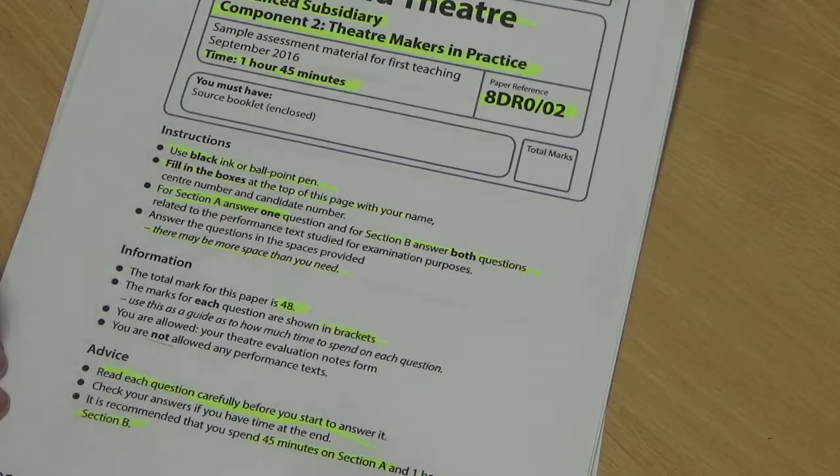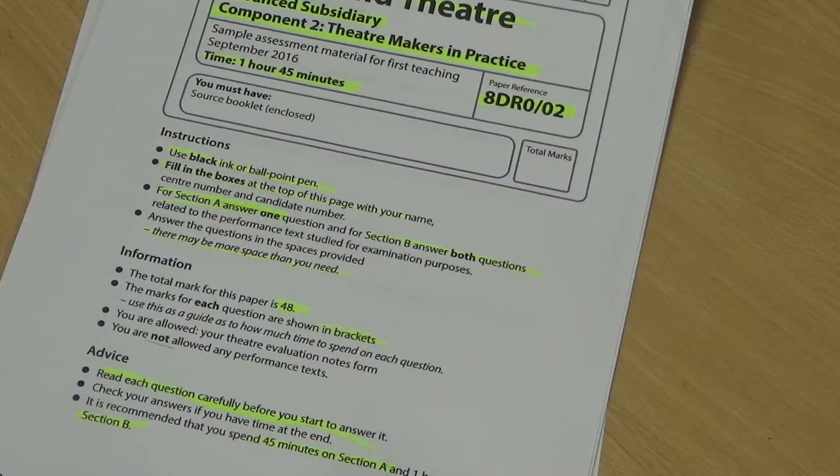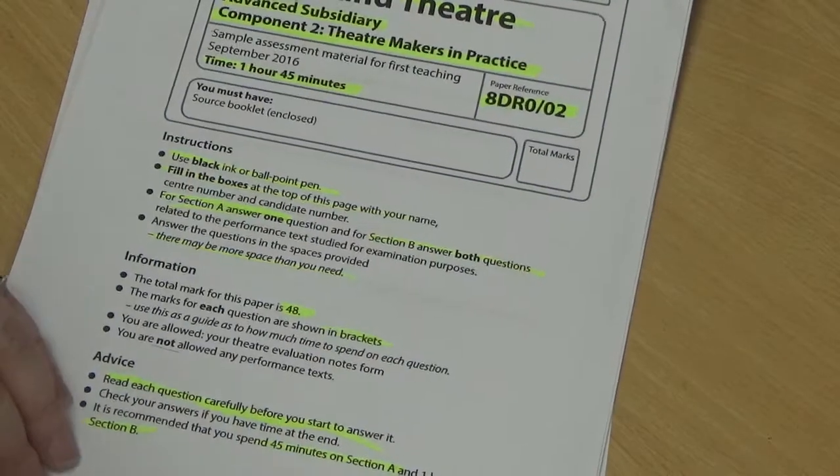Within that you will also need to account for your planning time, and use of the polo trick, but the polo trick should not let you down. Okay.